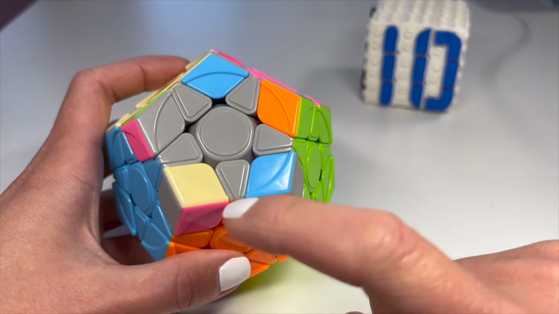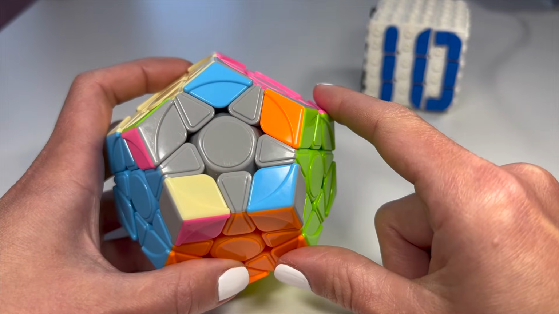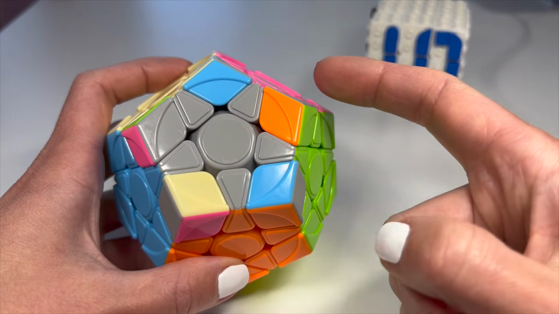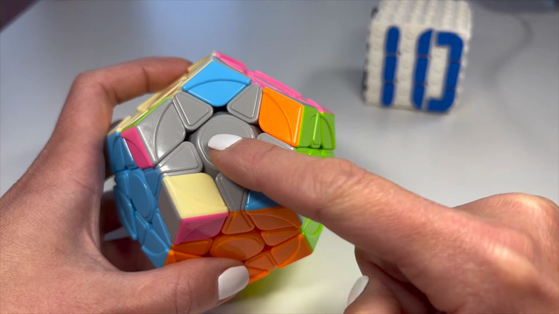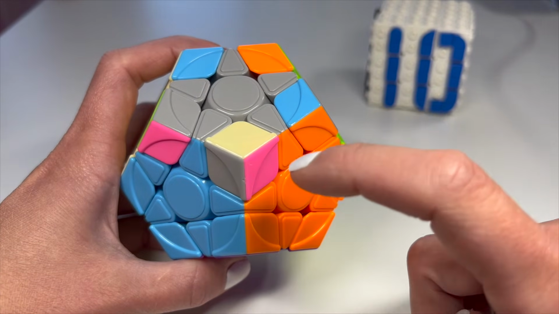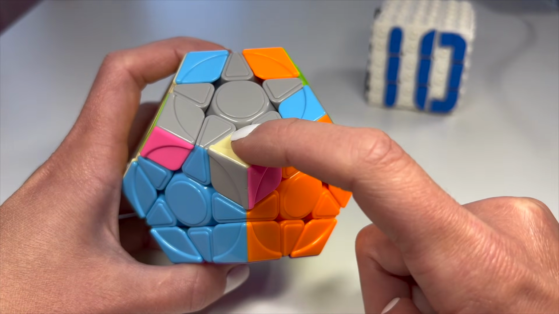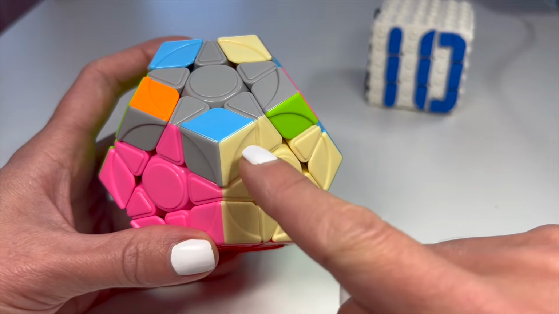Our goal at this step is to get all gray corners in the correct spots. And then at the last 11th step, we will flip them with the gray side to the top. What does a correct corner mean? This corner is pink beige and we have to solve it between pink and beige centers.